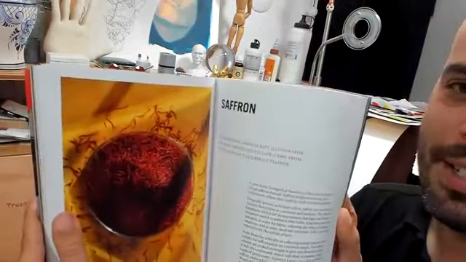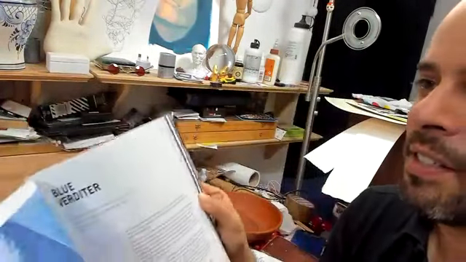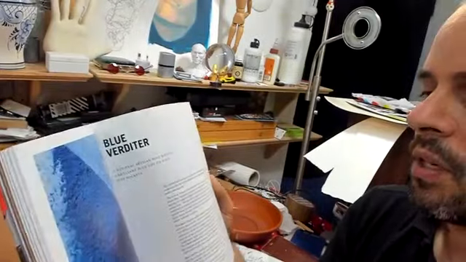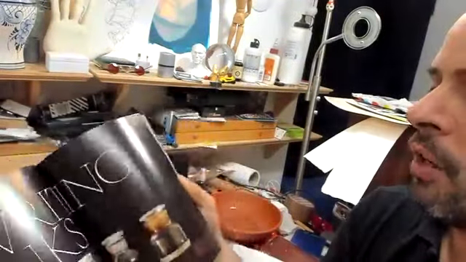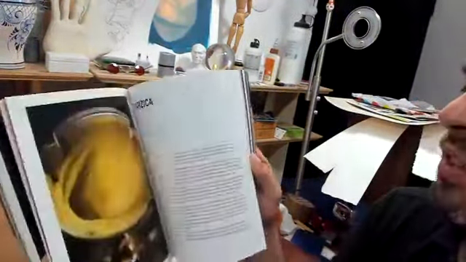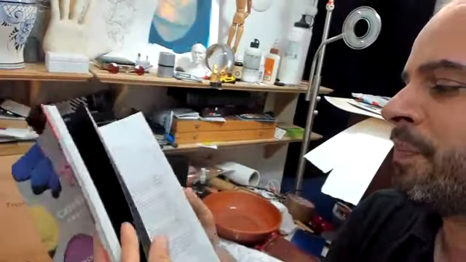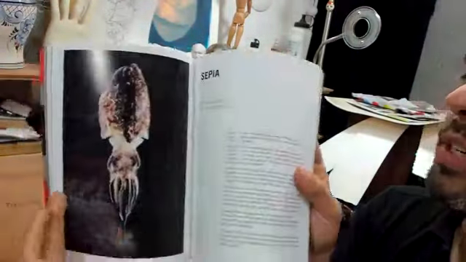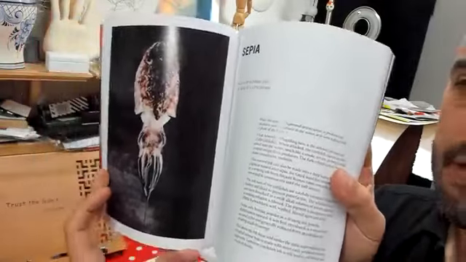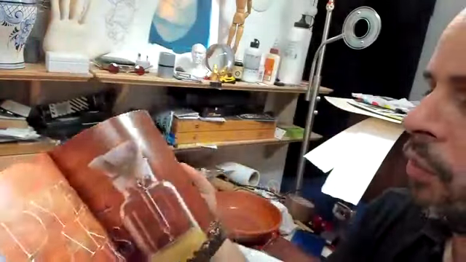Saffron, who hasn't eaten it? You can definitely eat it. And blue verditer, I don't know, we could go on and on and on. You have all sorts of inks. See, some come from sepia, from the cuttlefish. It's a really good, beautiful book.